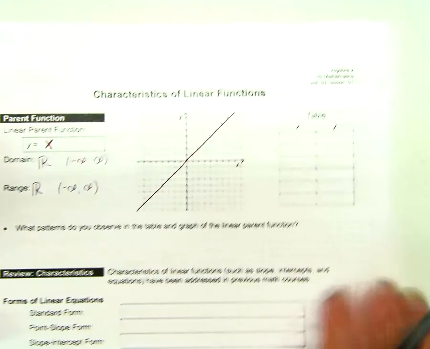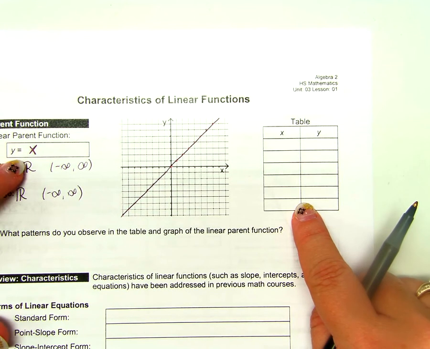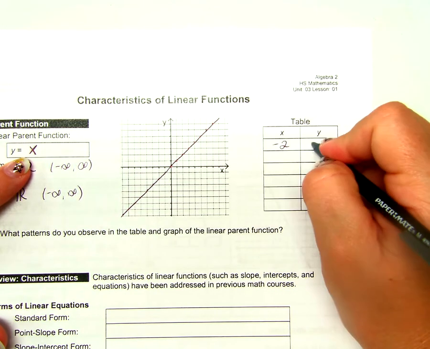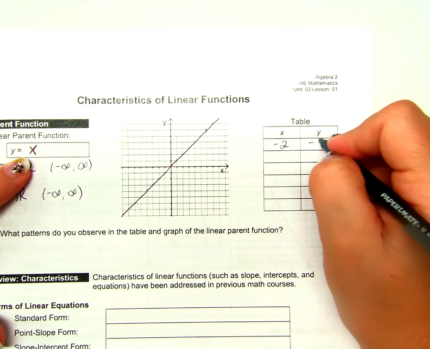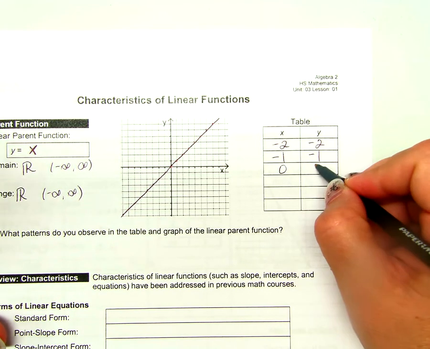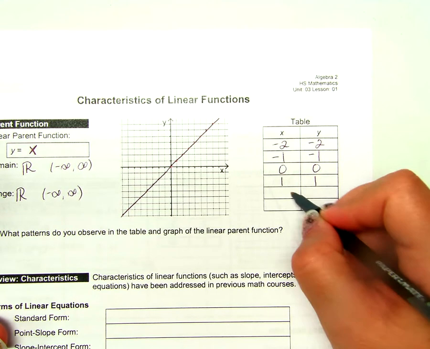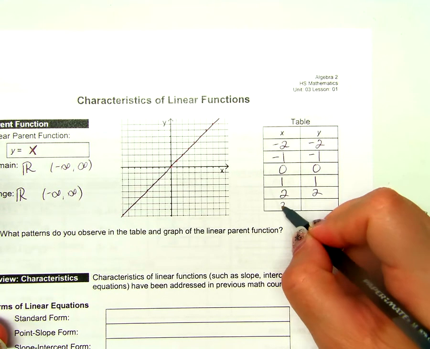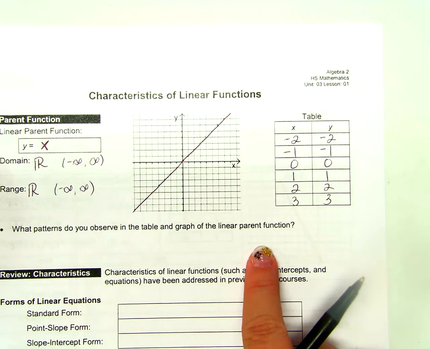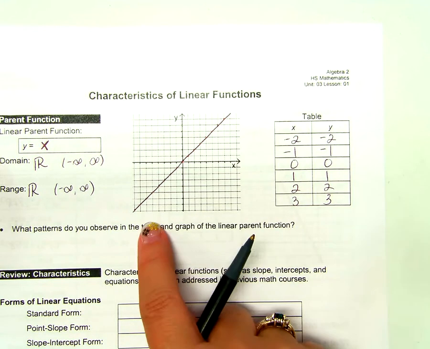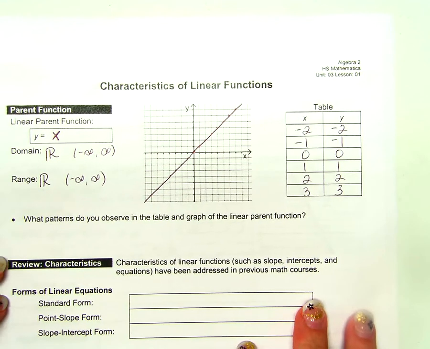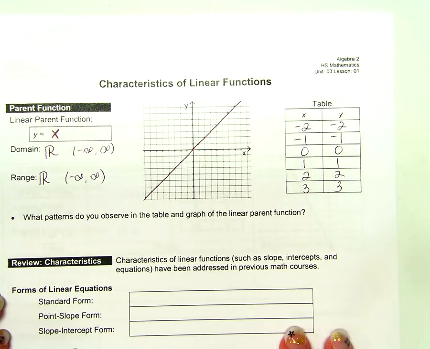What's my table look like? Well, if my parent function is y equals x, whatever x is, that's what y is, right? So if x is negative 2, y is negative 2. If x is negative 1, y is negative 1. If x is 0, y is 0. If x is 1, y is 1. If x is 2, y is 2. If x is 3, y is 3. What patterns do you observe in the table and graph? Well, we just talked about it, right? Whatever x is, that's what y is. That's the pattern we observe in the table. And the graph, we've talked a lot about the patterns in linear parent functions, so we're not going to answer that on the sheet. You can answer it later if you wish.